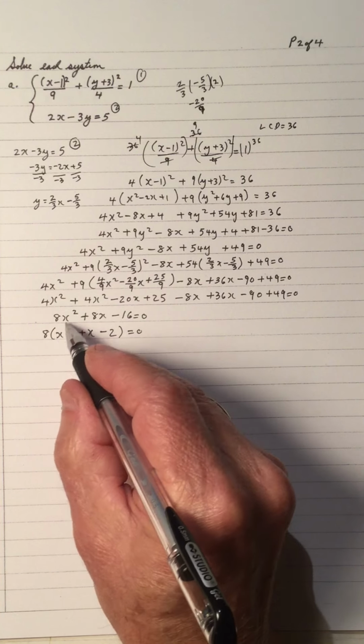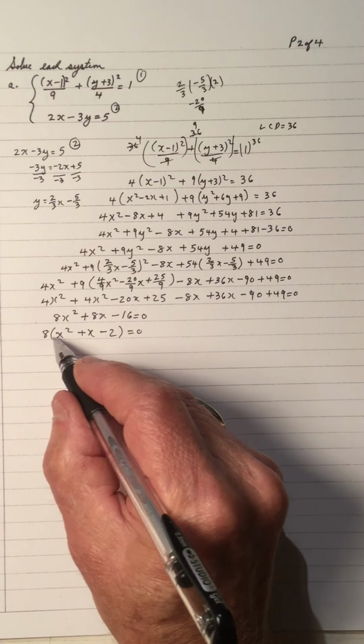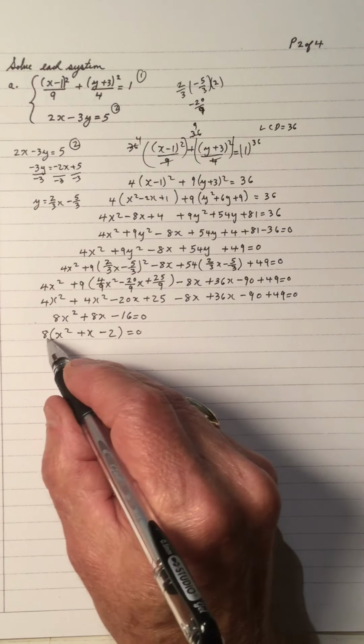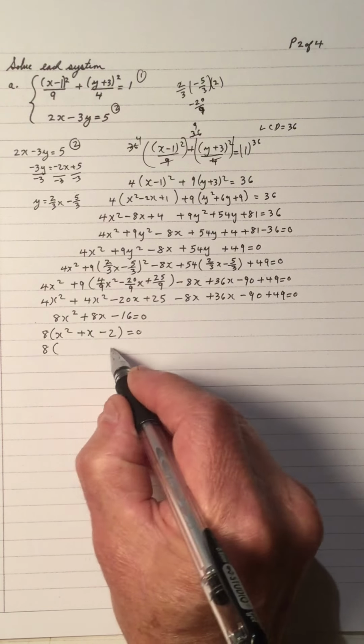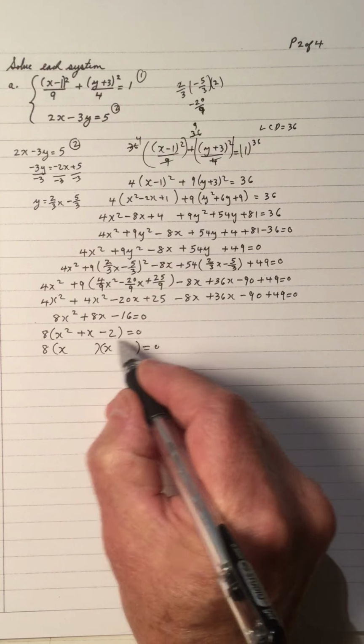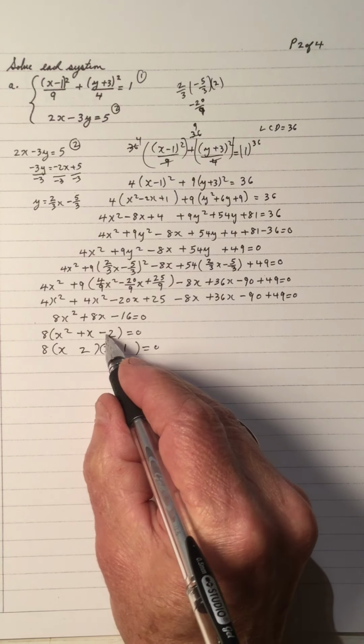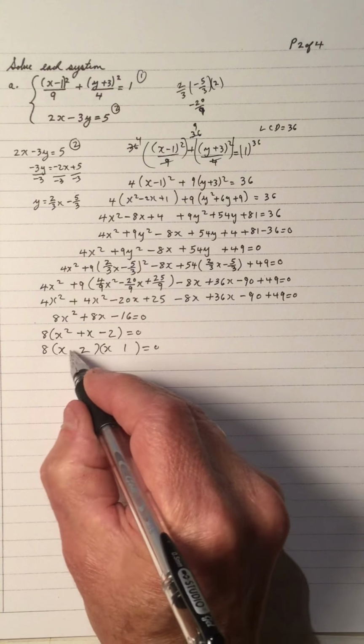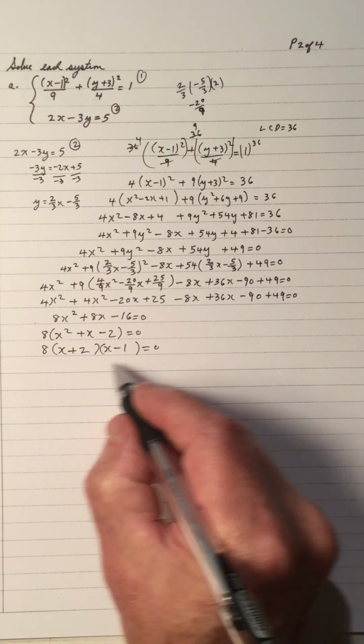So 8x squared divided by 8 is x squared. 8x divided by 8 is 1x. Negative 16 divided by 8 is 2. And hopefully we can factor it. X squared is x and x. Factors of 2 are 2 and 1. Product is negative 2, sum is 1. So it's a plus 2, minus 1.